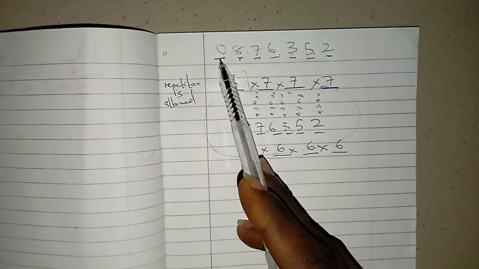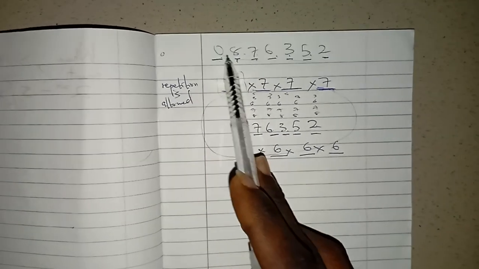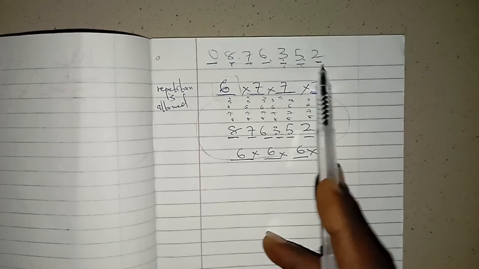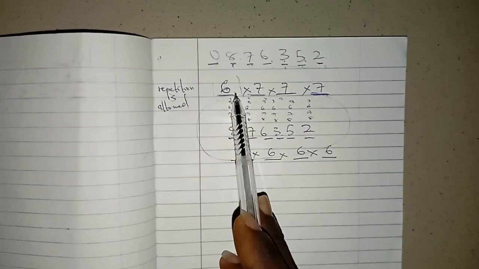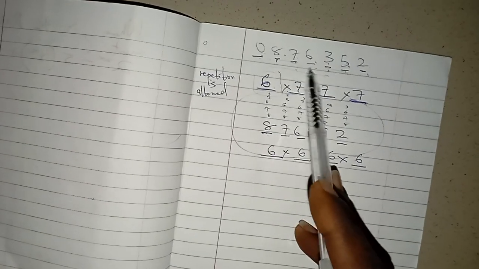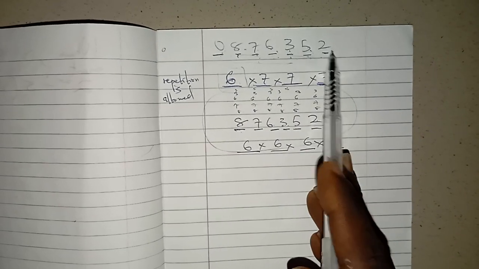Now, if 0 is among the numbers, like here 0 is among, 0 cannot start. So since 0 cannot start in this one, the number of places is 1, 2, 3, 4, 5, 6, 7 places. Since 0 cannot be at the front, I'll have 1, 2, 3, 4, 5, 6 places.